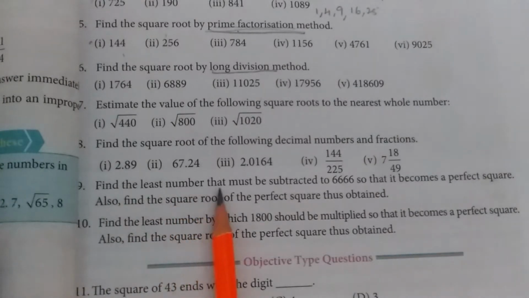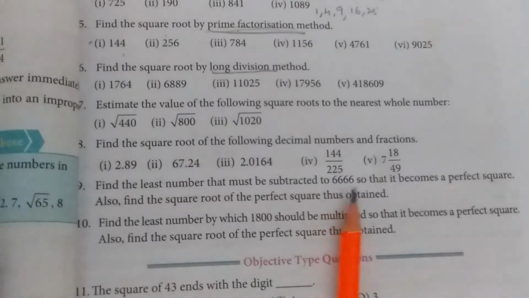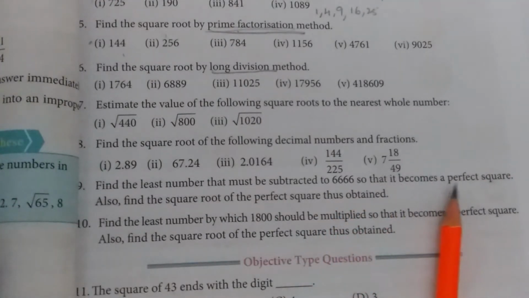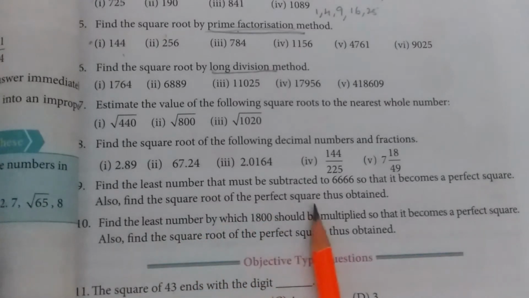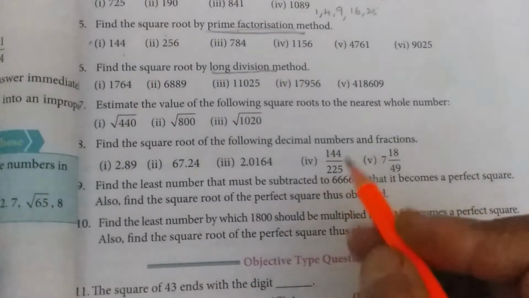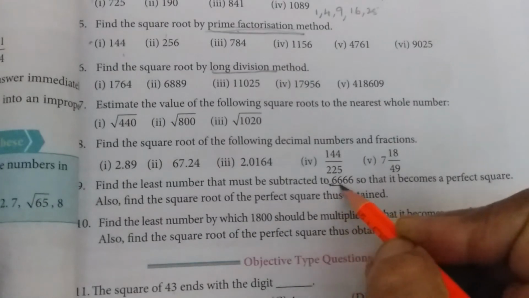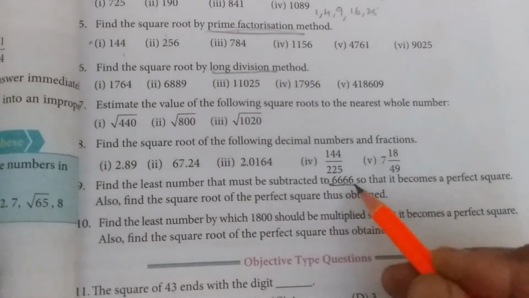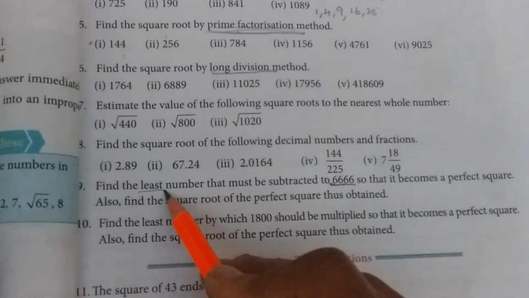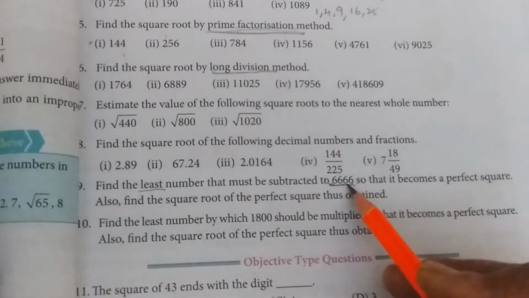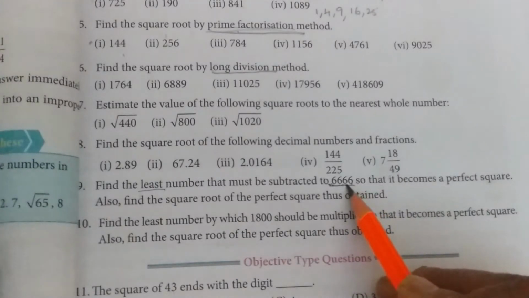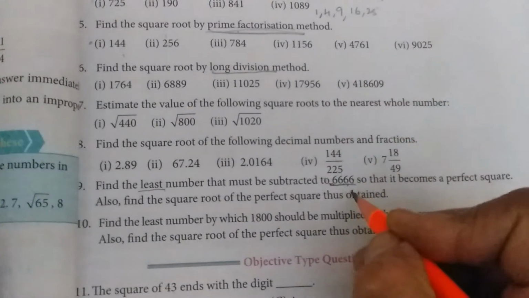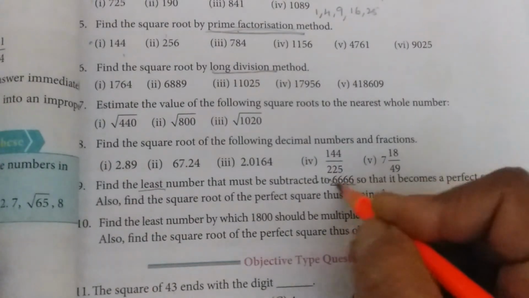Find the least number that must be subtracted from 6666 so that it becomes a perfect square. Also, find the square root of the perfect square thus obtained. Here, 6666 is not a perfect square. From here, we have to subtract a number, the smallest number, so that this becomes a perfect square.